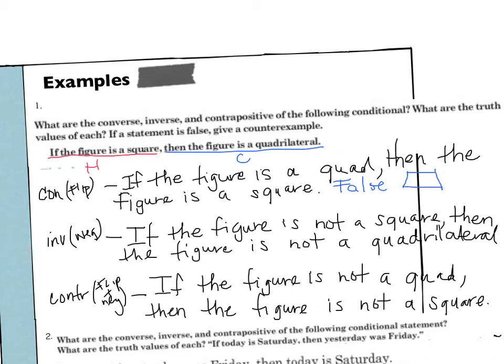The next one, the inverse. The inverse is when we negate things. So I'm just going to take the original statement and negate everything. So, if the figure is not a square, then the figure is not a quadrilateral. Now that actually is true because you cannot be a square and not be a quadrilateral. You have to be a quadrilateral if you're a square.